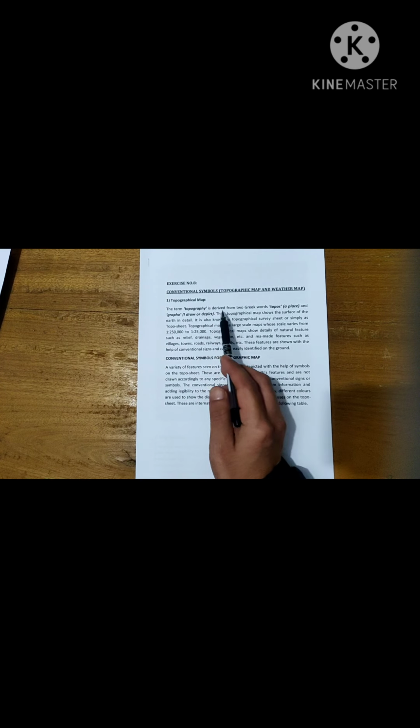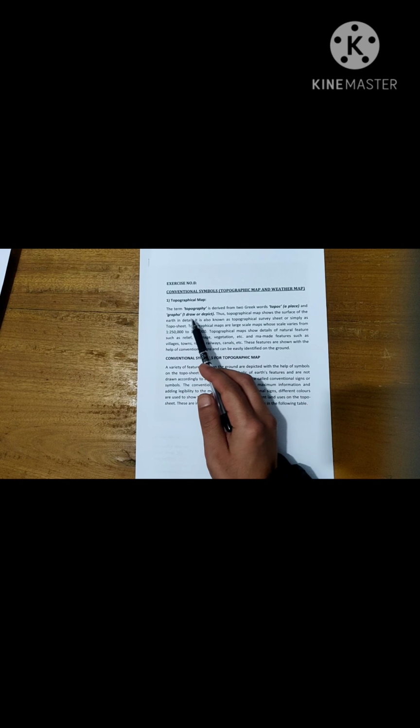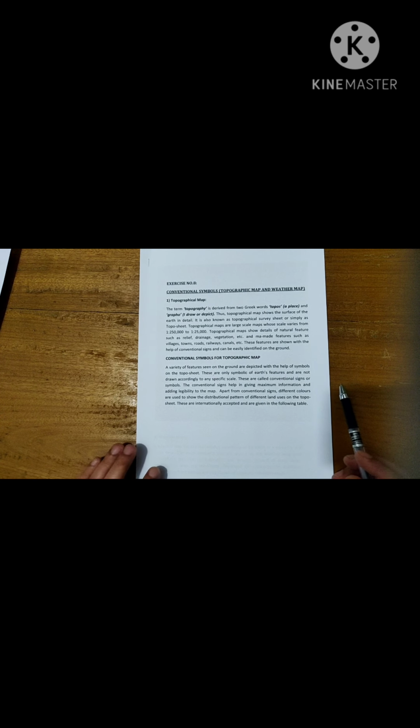The term topography is derived from two Greek words, topos, a place, and grapho, I draw or depict. Thus, a topographical map shows the surface of the earth in detail. It is also known as a topographical survey sheet or simply as a topo sheet.